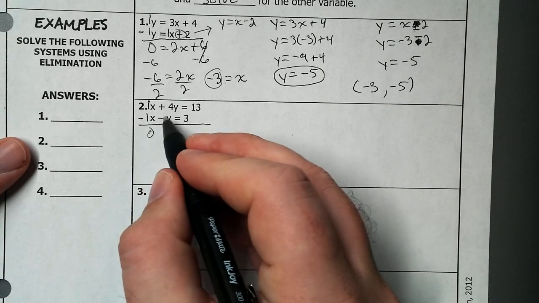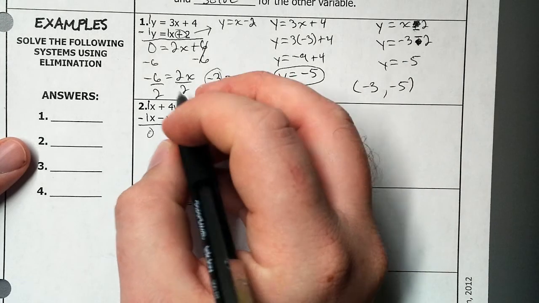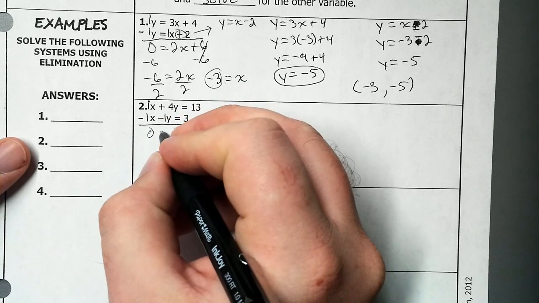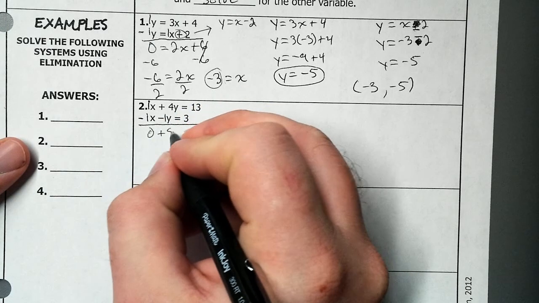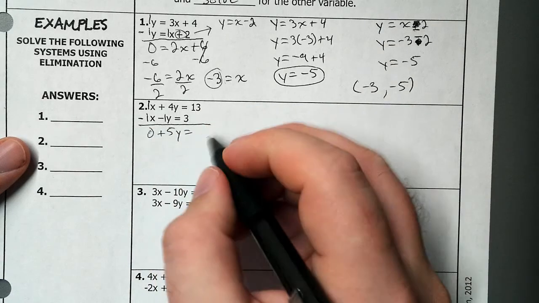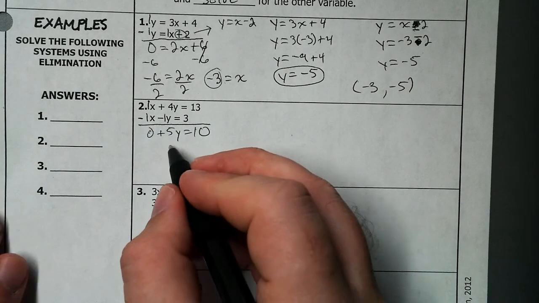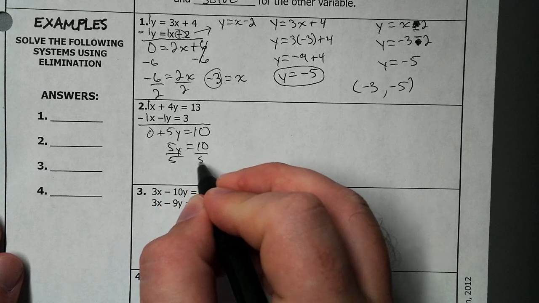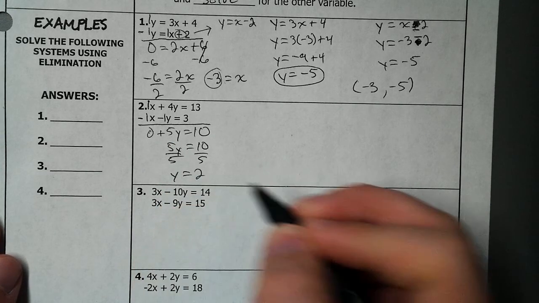4 minus negative 1, which means that would be like adding 1, which would give me positive 5y equals, and then 13 minus 3 is 10. So I have 5y equals 10, divide by 5, I get my y is equal to 2.